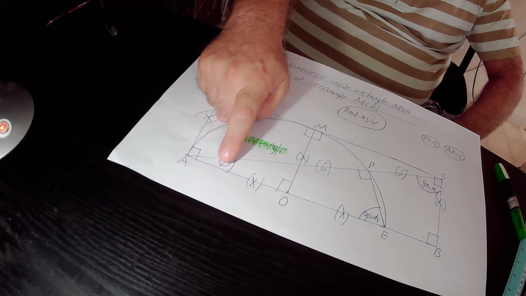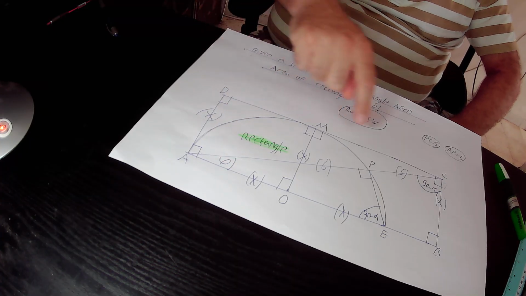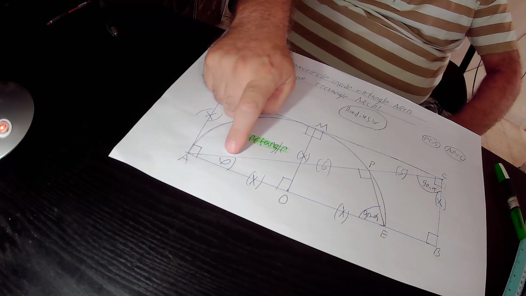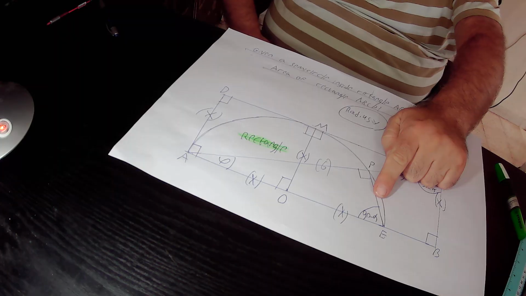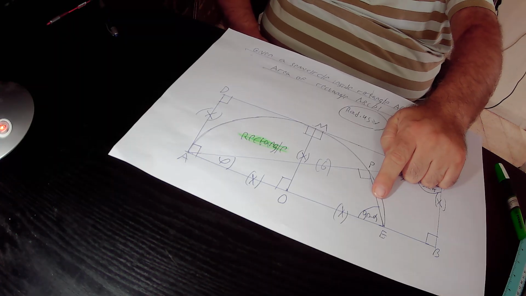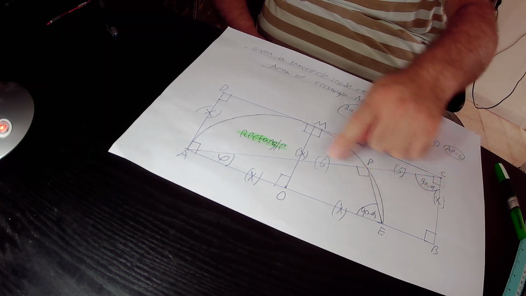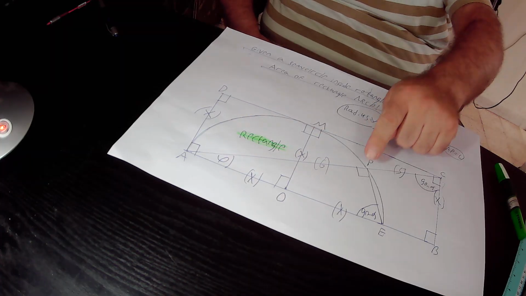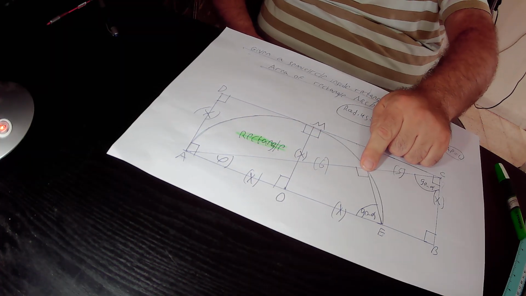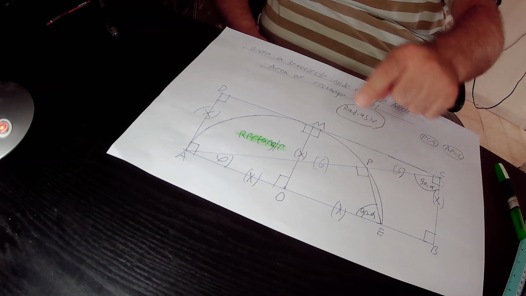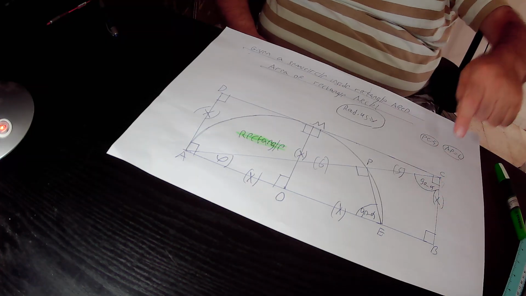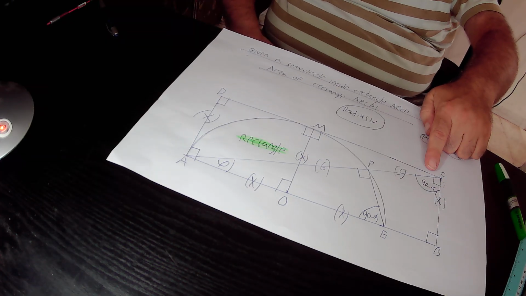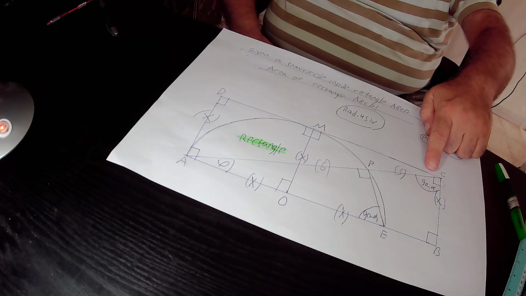We define this angle as alpha and focus on the small right triangle APE. In the small right triangle APE, this angle equals alpha, this angle equals 90 degrees. Therefore, this first angle must be equal to 90 degrees minus alpha. Why? Because 90 degrees minus alpha plus alpha is 90 degrees, and 90 degrees plus 90 degrees is equal to 180 degrees. It is the sum of the angles in any triangle. Likewise, in the big right triangle ABC, this angle equals alpha, this angle equals 90 degrees. Therefore, this first angle must be equal to 90 degrees minus alpha according to the rule that says the sum of the angles in any triangle is equal to 180 degrees.